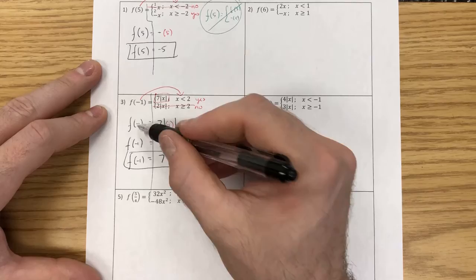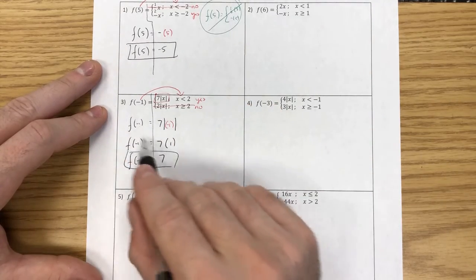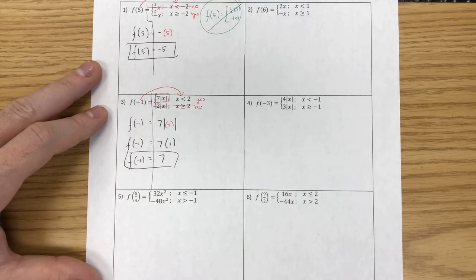And remember, we don't actually touch the left-hand side of the equation because that is the name of the function and what we plugged in. This isn't actually performing any operations over there.